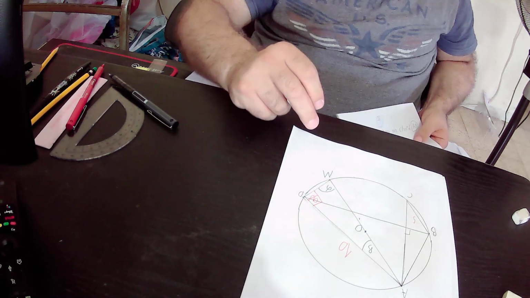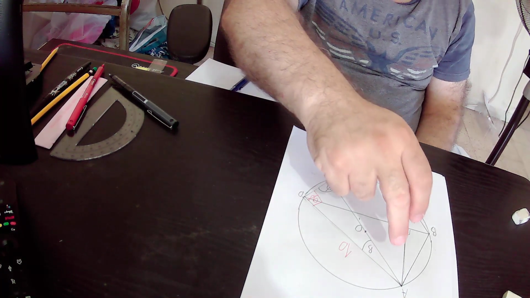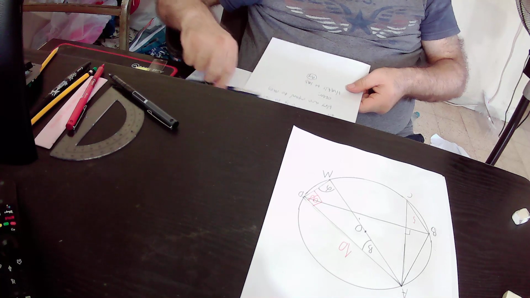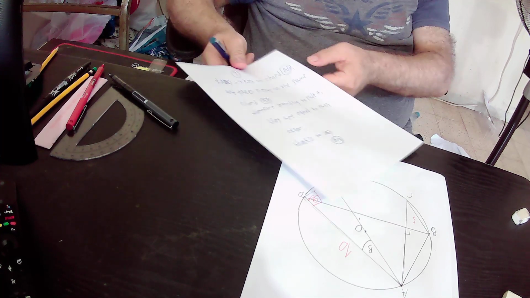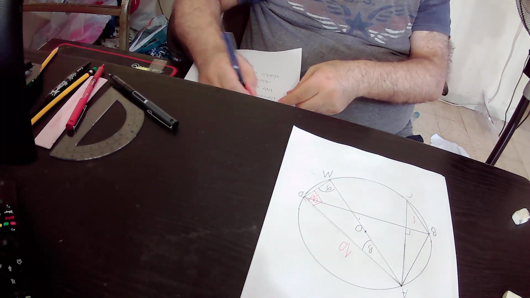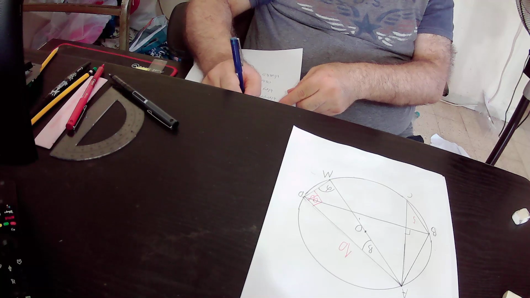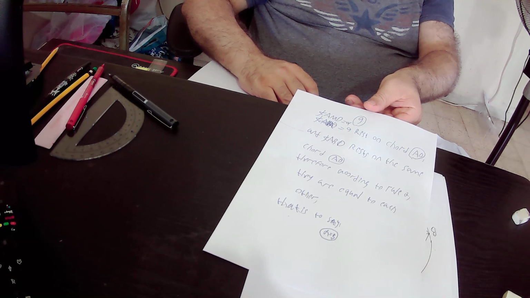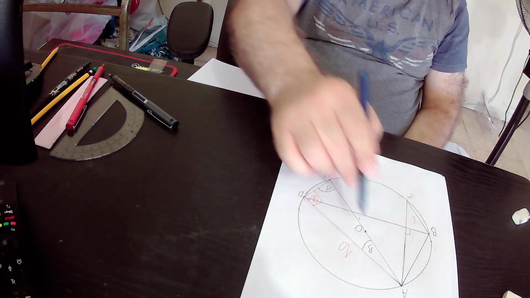As you can see from the drawing, angle AMD equals alpha and it rests on chord AD.